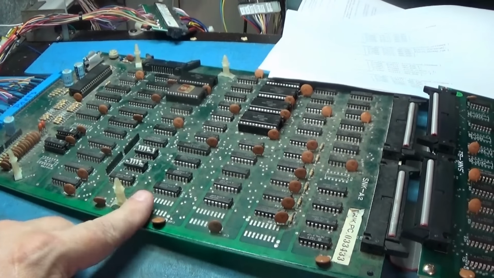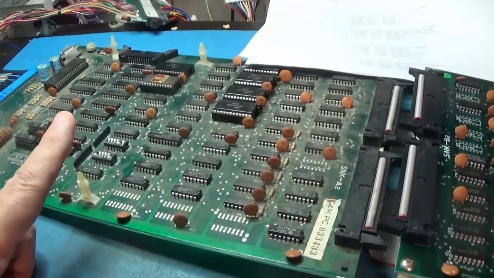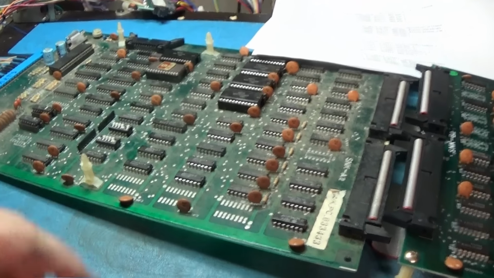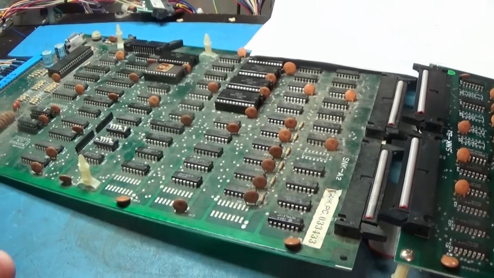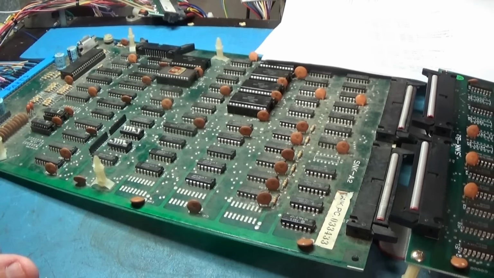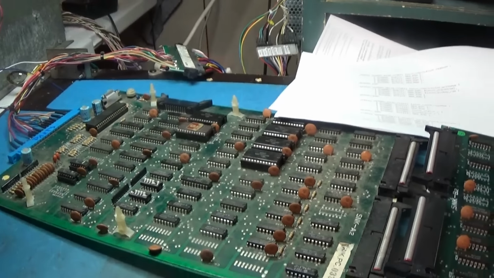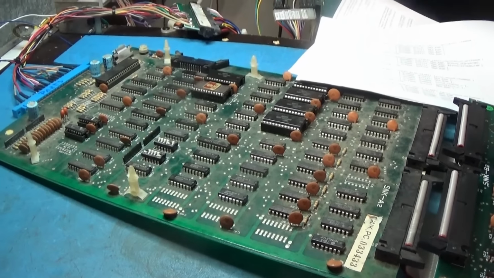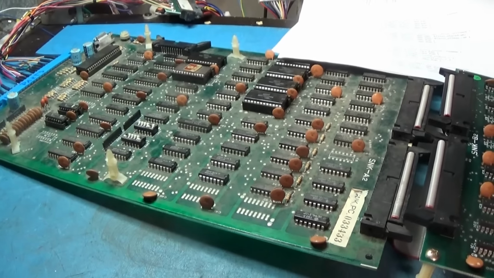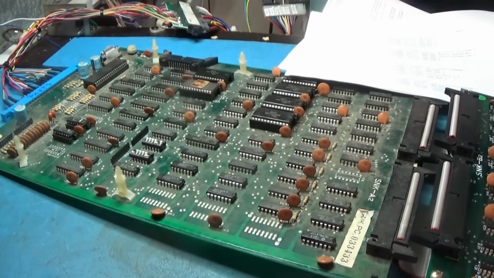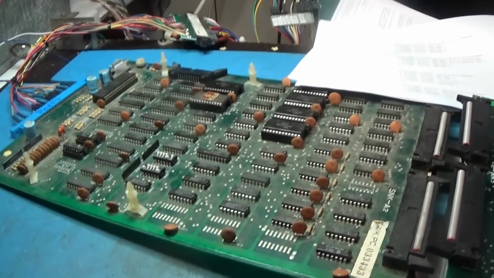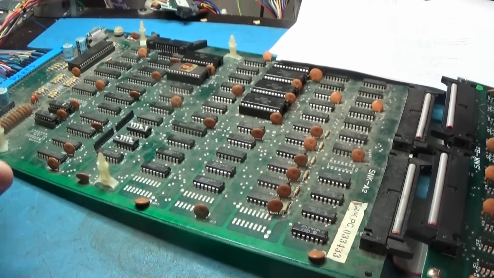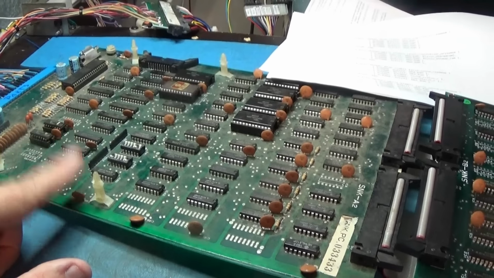Because this board is basically the tile board. The layout board. I don't even know how to explain it. But you have characters, you have tiles, and you have sprites. The tiles are kind of like the whole background. Like the whole screen, the whole behind everything, you know. And I believe that my problem is on this board.